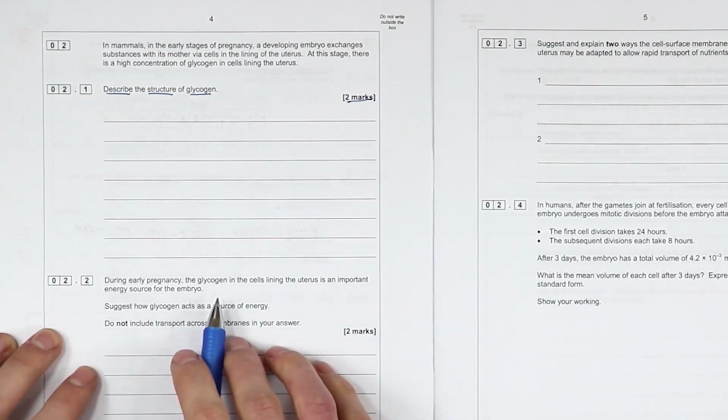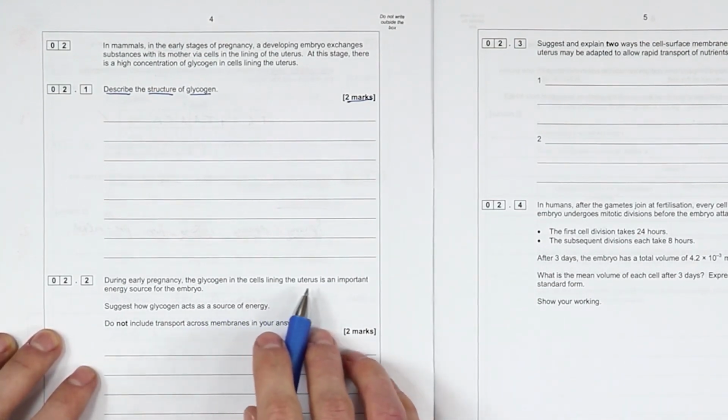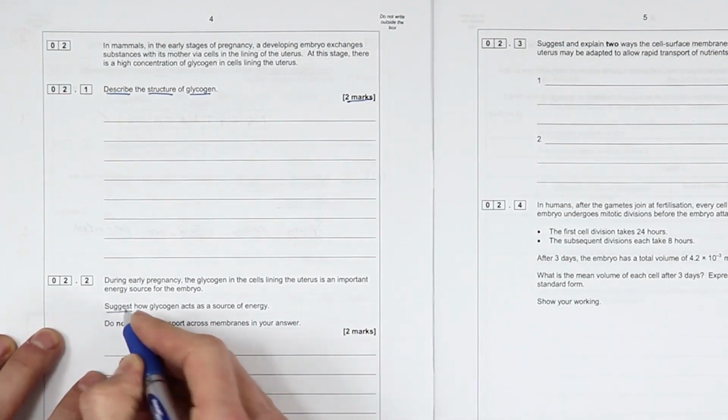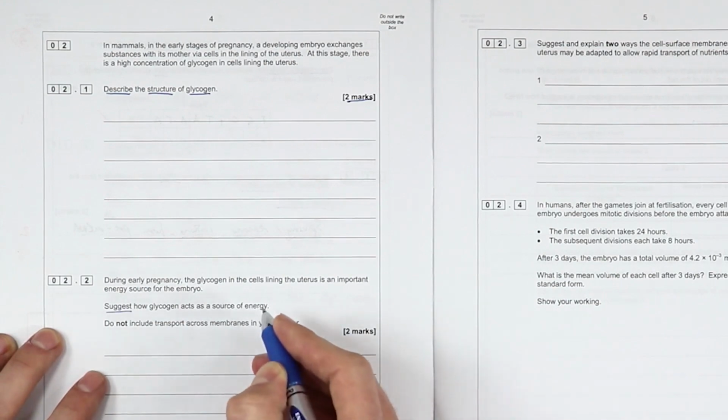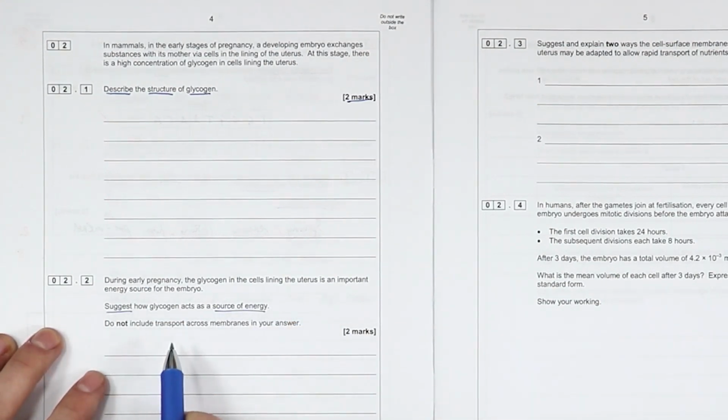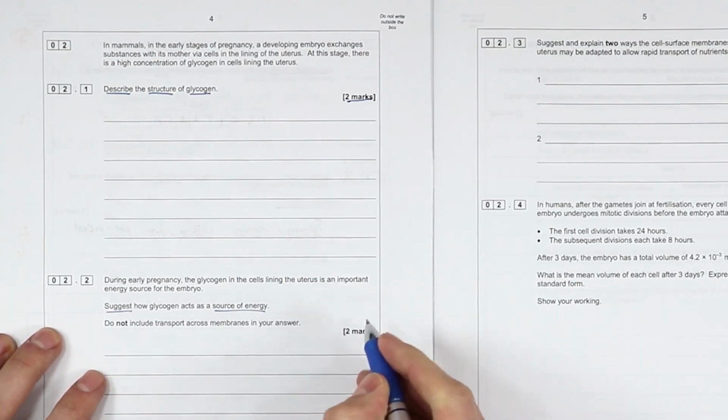2.2. During early pregnancy, the glycogen in the cells lining the uterus is an important energy source for the embryo. Suggest how glycogen acts as a source of energy. Do not include transport across membranes in your answer.